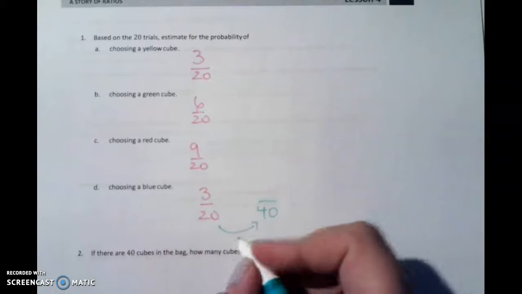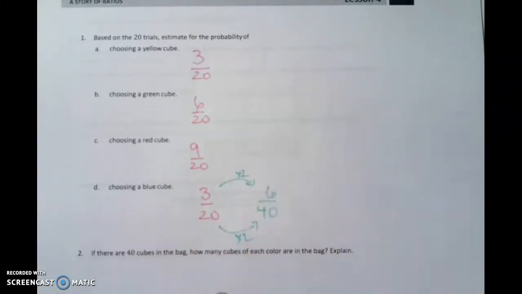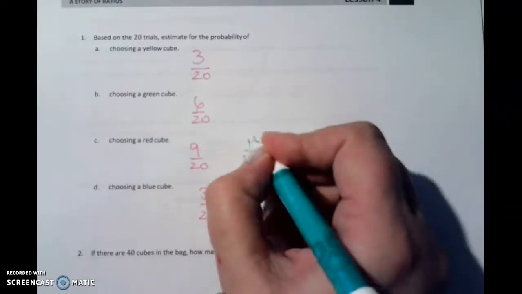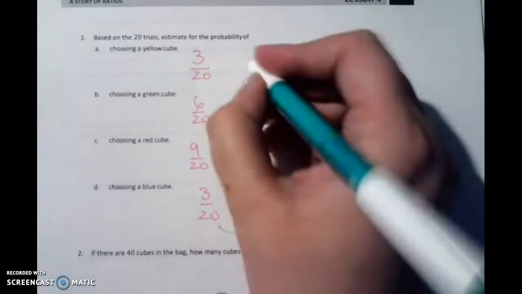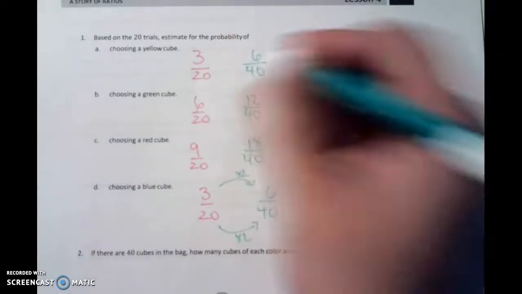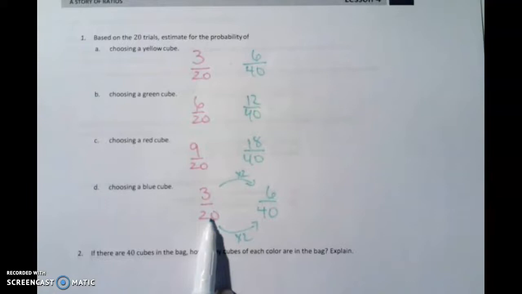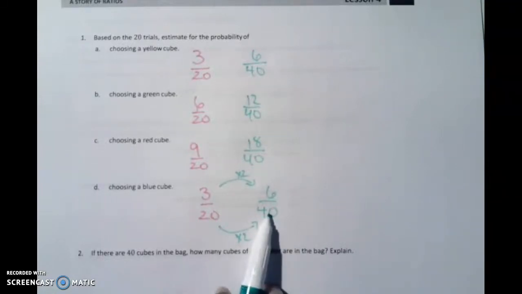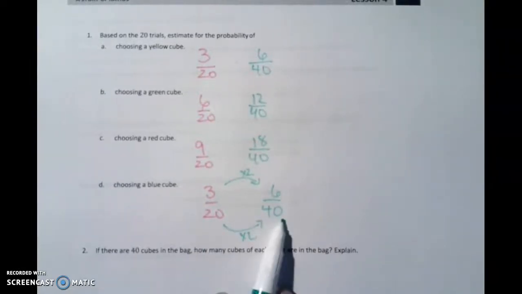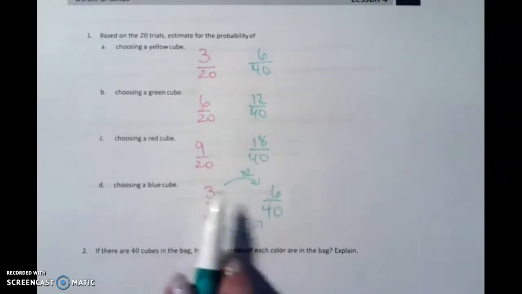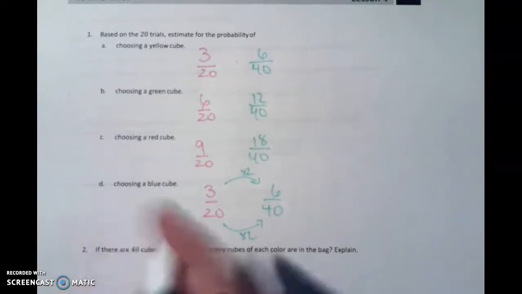Well, this is doubled, so I should double this. So about 6 would be blue. Also times 2 here, about 18 red. 12 green. 6. So for each one of those, what I did is I looked at the relationship between this number here, this 20 trials. Okay, what if there were 40 cubes, then how this total and that total. So how are they related? Well, this one is double. So I would double the chosen number or chosen color here, such as the blue.